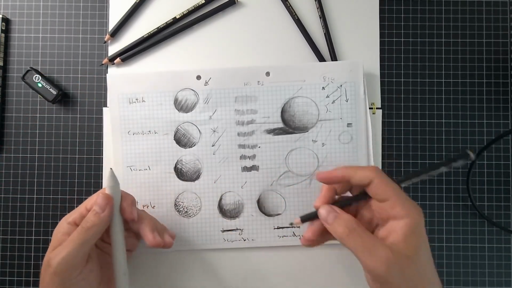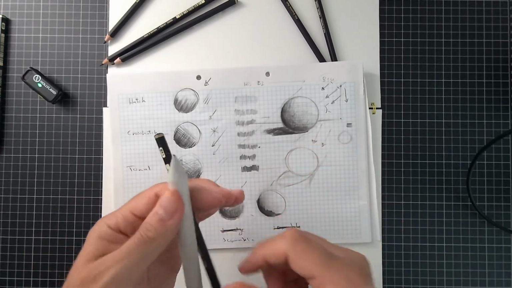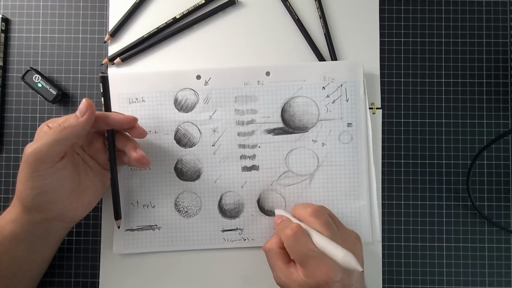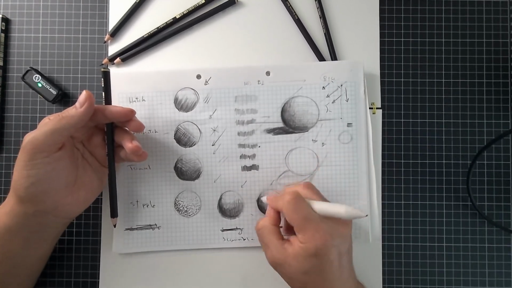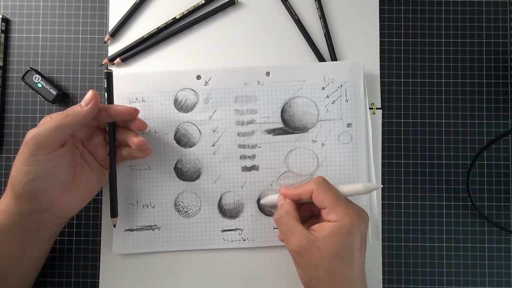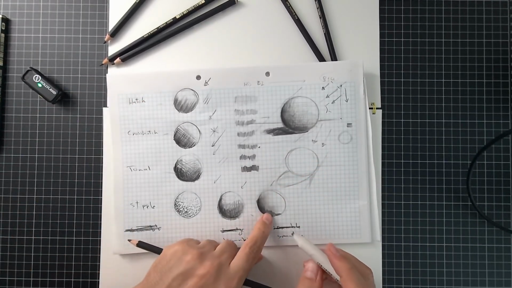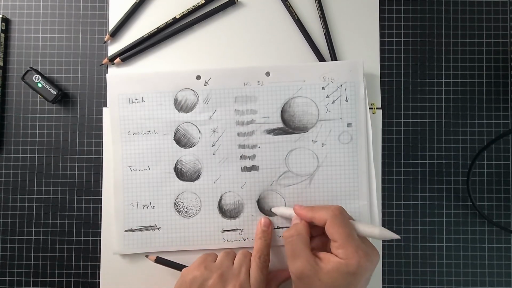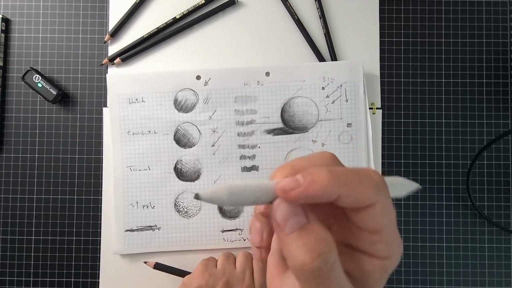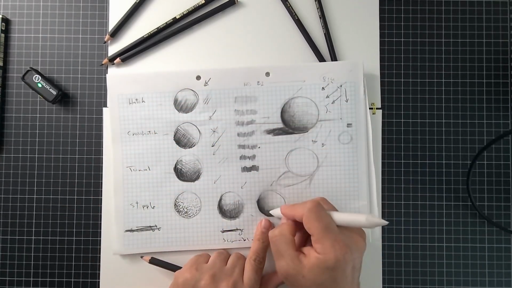If I add some tone here with my pen, I can go over it one by one and reduce the hardness between this tone and this tone, reducing the contrast. This is what this pen does, because you cannot draw anything with it, it just creates smudge, and that's all.